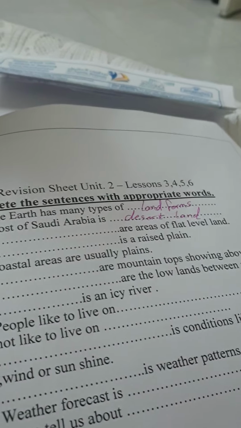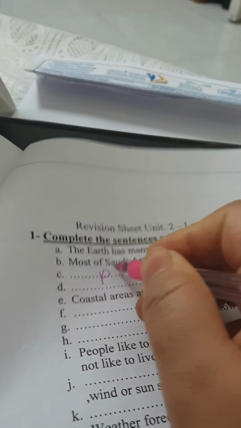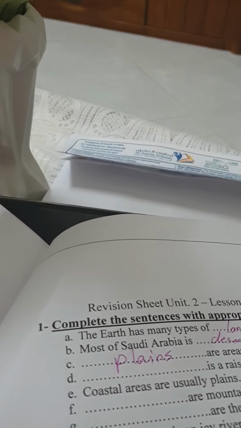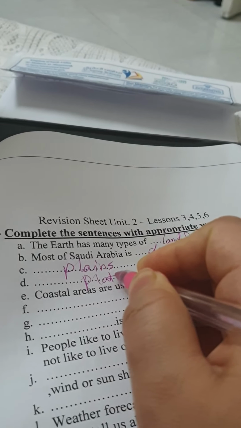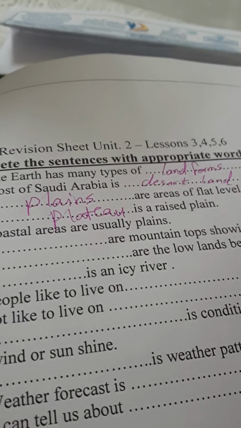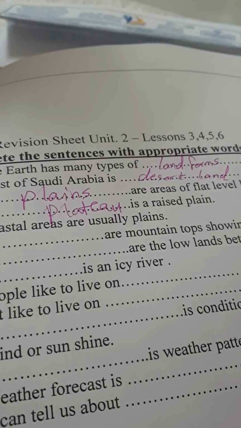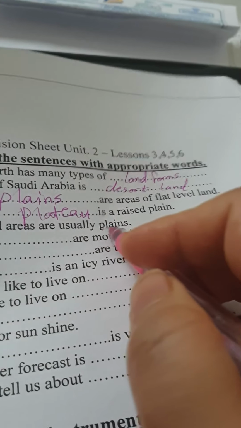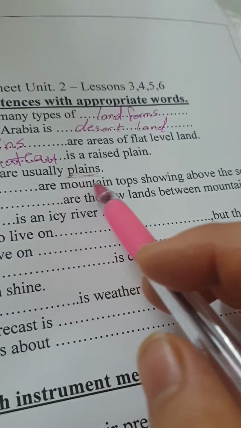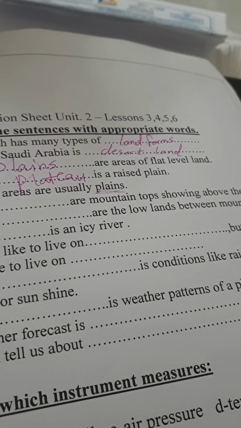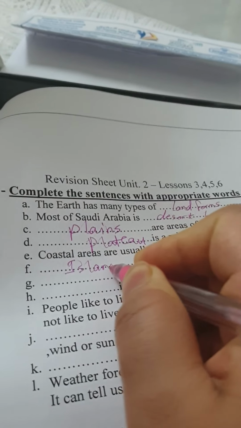The flat land. What do we call the flat land? Excellent. Plains. Plains are areas of flat level land. So, if there is a plain, a flat land, but it is raised high, what do we call it? Yes, plateau. The plateau is a raised plain. I will upload on Classera a video about these landforms, and I uploaded one like this at the beginning of this term. Coastal areas are usually plains because they are flat areas. Mountain tops are showing above the sea. If there is a mountain top that can be seen from the surface of the sea, we call it what? Yes, island. So this is islands.